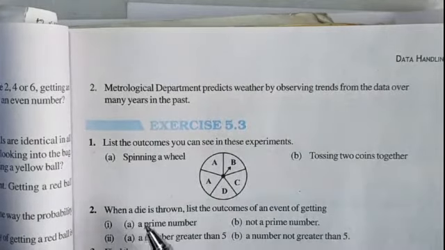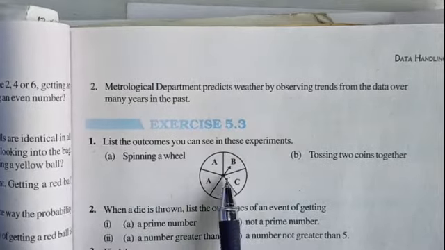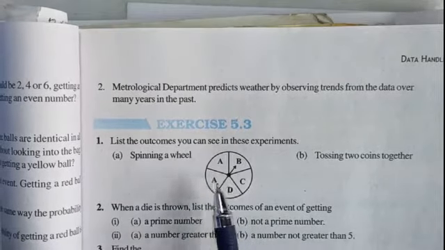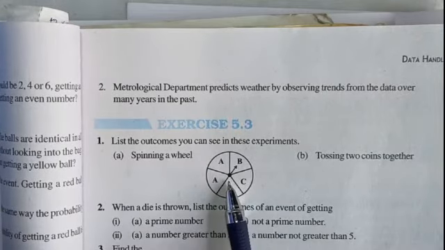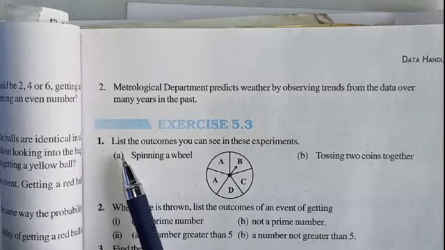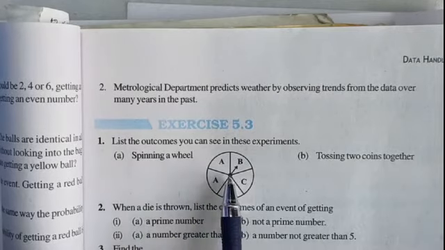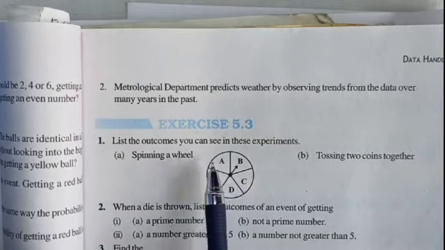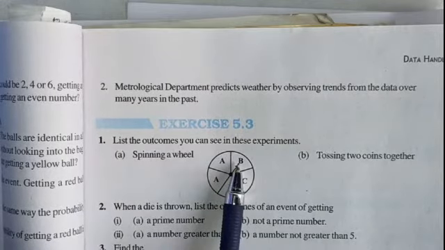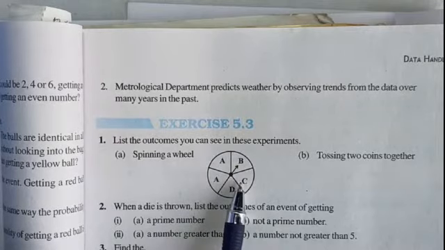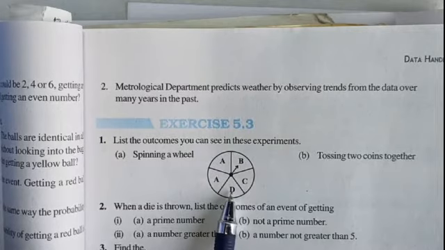Here the question is asking that if we are spinning this wheel, then here is one arrow mark, and we are going to give the list of outcomes. If this arrow mark is pointing to A, then the outcome is A, and if it is pointing to B, then the outcome is B, and if the arrow mark points to C, then the outcome is C. If the arrow mark points to D, then the outcome is D, and so on.